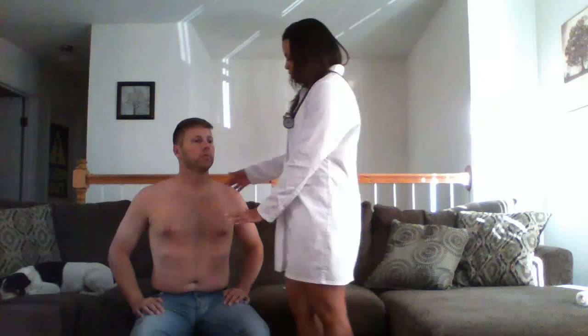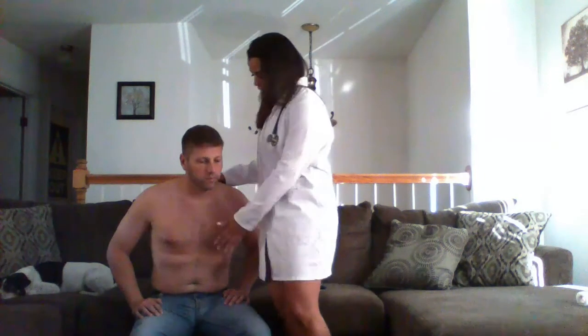I'm also going to have him bend forward and just check to see if I can see his apical impulse, and I can, and it's right at the fifth intercostal left space, mid-clavicular line, so you can sit up.